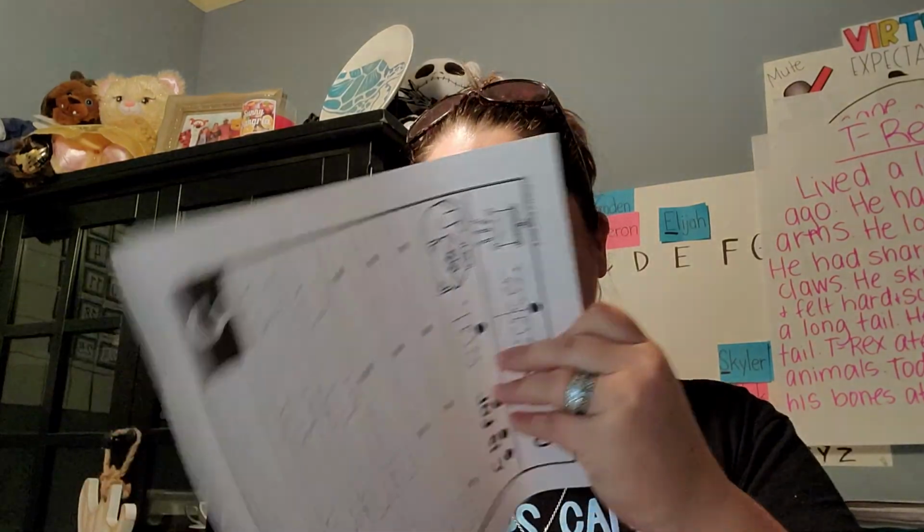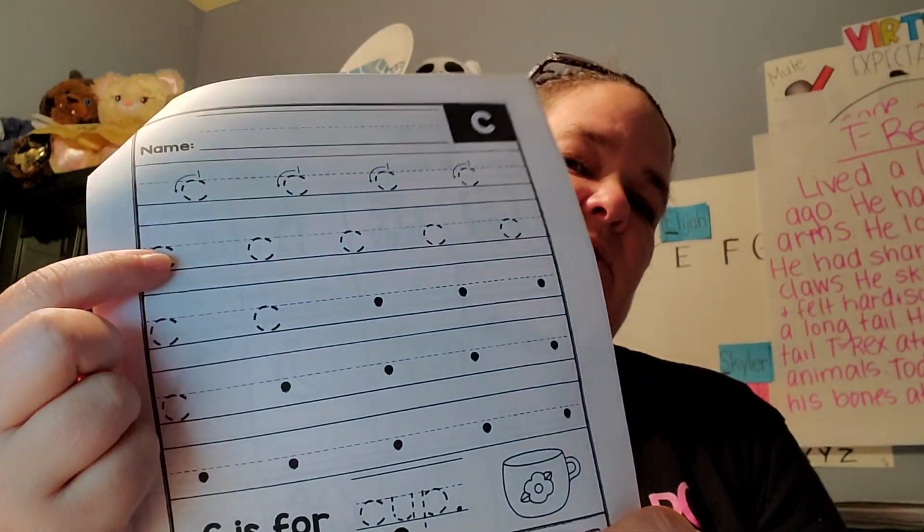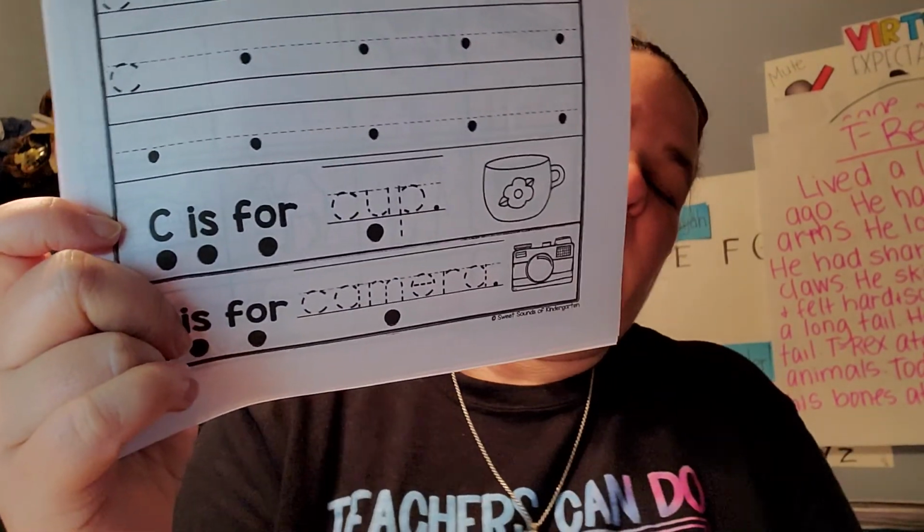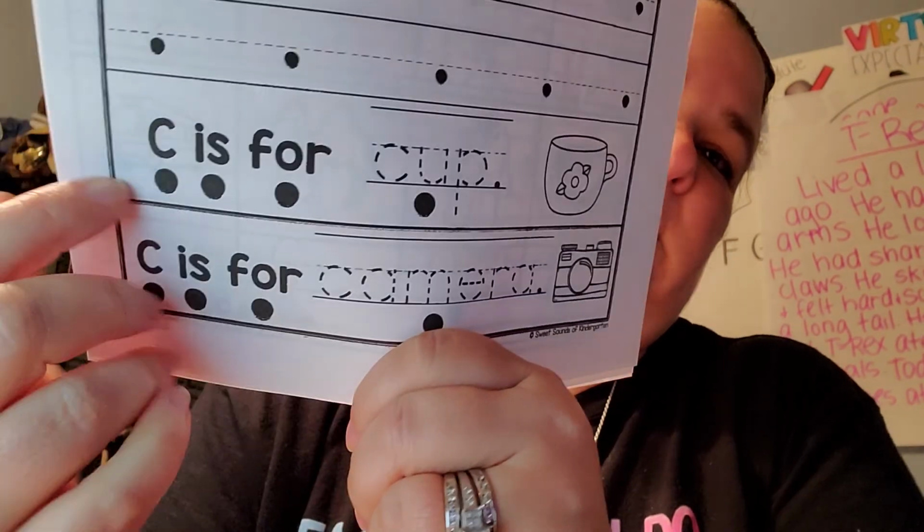So that is lowercase c. And during your independent time, you will work on your lowercase c practice paper. You'll trace your C's, you'll make your own C's with the dots, and you will trace over the words and read the sentences.